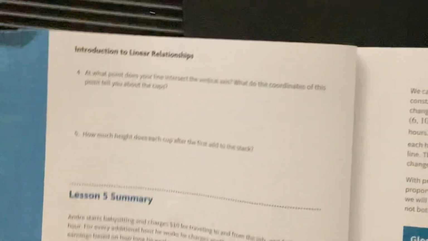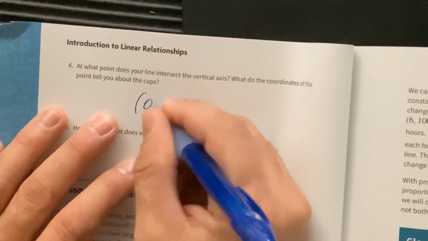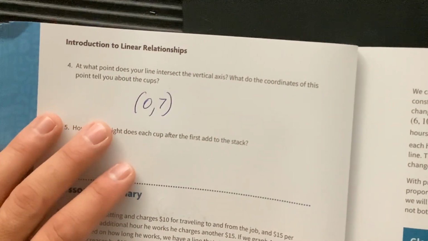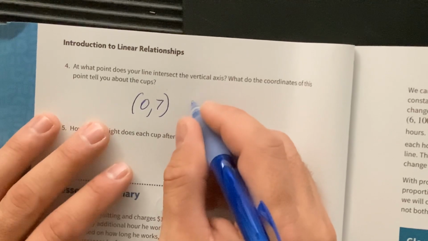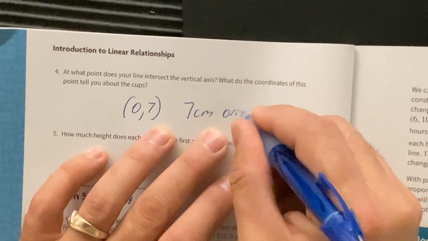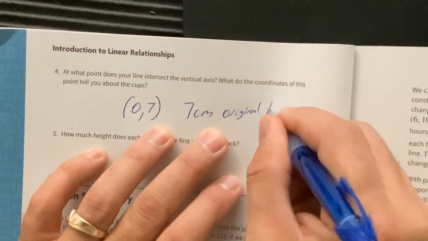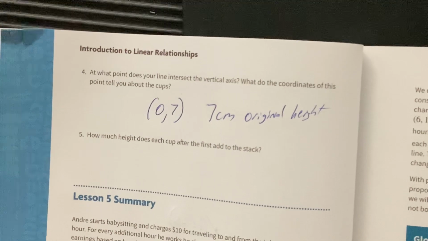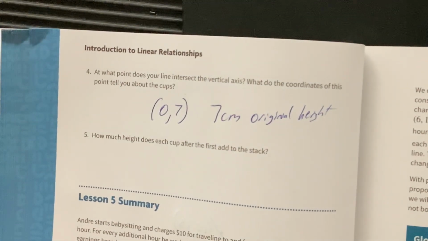I agree with that. And what does that tell you about the cup? But the cup is 7 inches. Or centimeters. 7 centimeters. That's where we're starting at. That is our original height. So we're not starting at the origin. You're starting 7 centimeters up with that first cup.